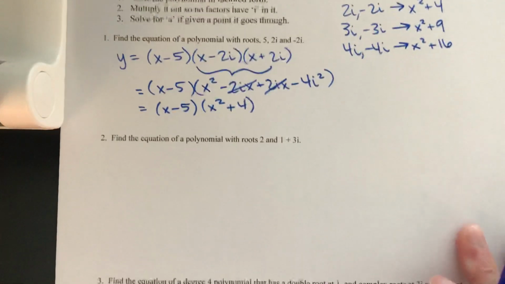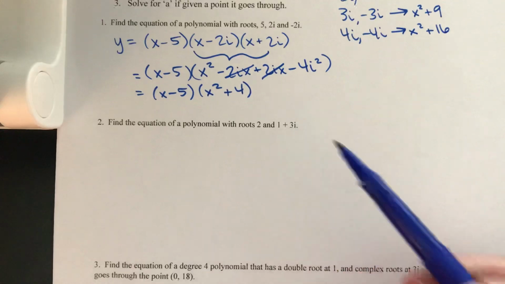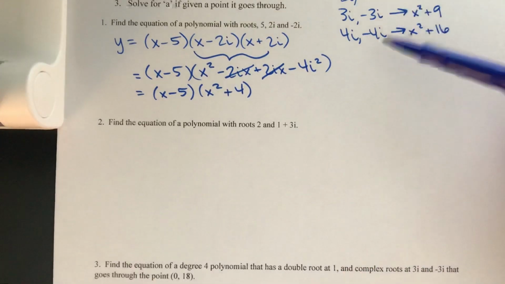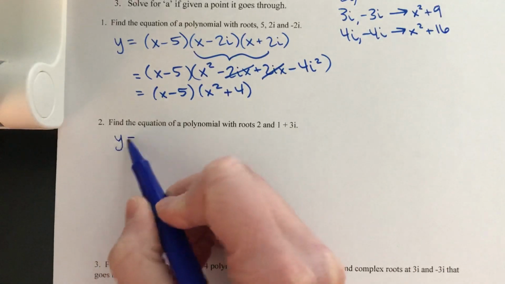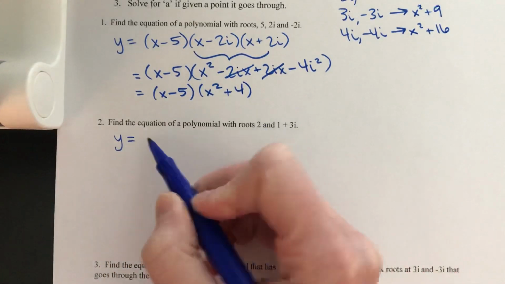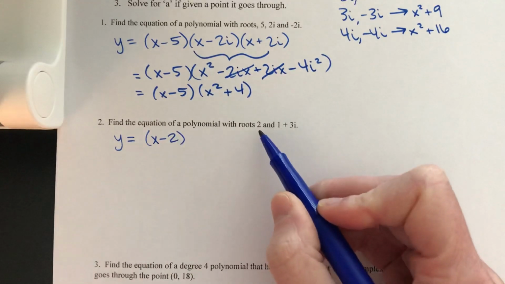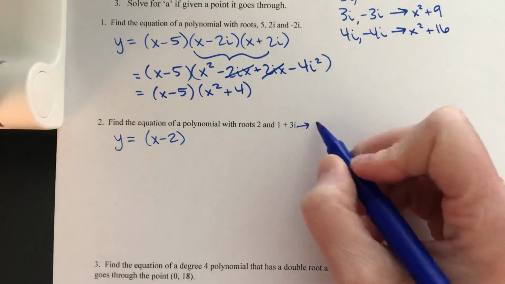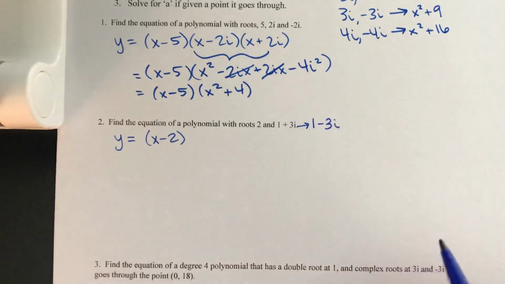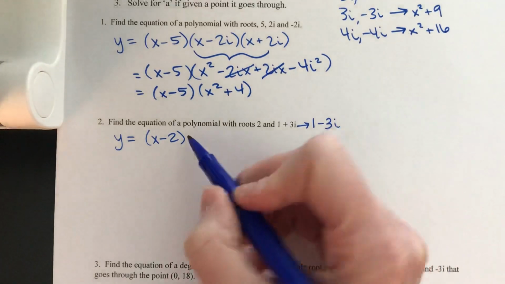But what happens if your roots are of the form a plus bi? So it's this 1 plus 3i. Well, you can't use this nice pattern. So I have a little shortcut for you. First thing I want to do is write my factor. So I have a root at 2, x minus 2. And you'd think that this is maybe a second degree polynomial, but you have to remember that imaginary roots always come with their complex conjugate. So this is actually a third degree polynomial.